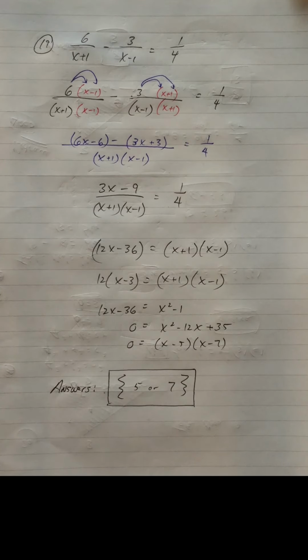Question 19. 6 over x plus 1 minus 3 over x minus 1 equals a quarter. Well, I remember my special knowledge from factoring that you can use the conjugate pair. So that will serve as the least common denominator on the left side. So on the left side, I'll multiply the first fraction by x minus 1 over x minus 1. The second term, I'll multiply by x plus 1 over x plus 1.